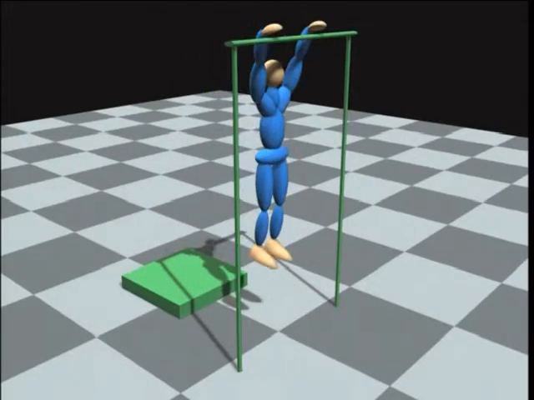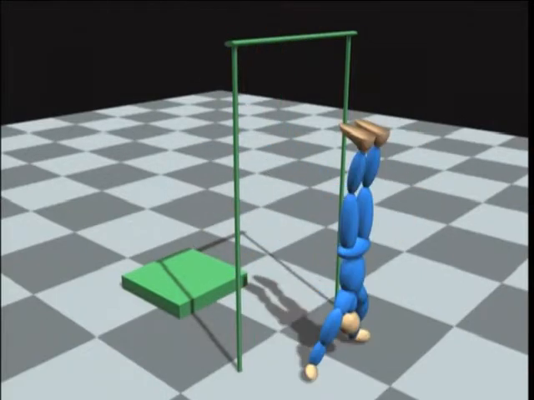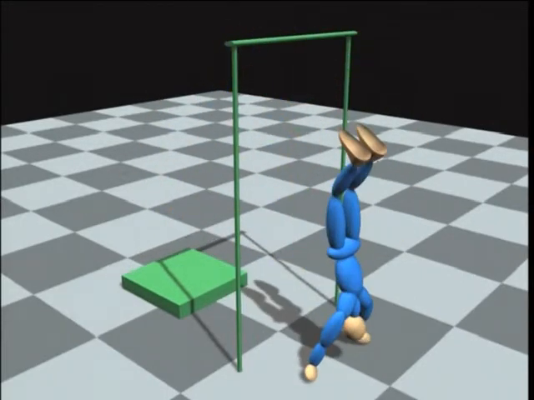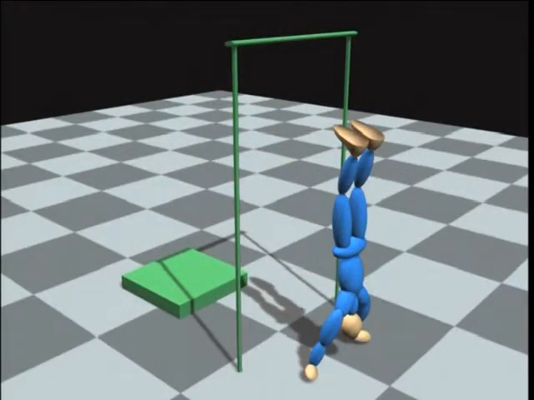A high bar swing contains ground stages, flight stages, and a hand bar contact stage. Our system treated the bar contact constraints in the same way as the ground constraint, enforcing the same momentum constraints.